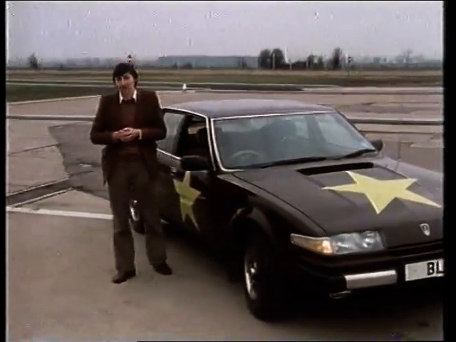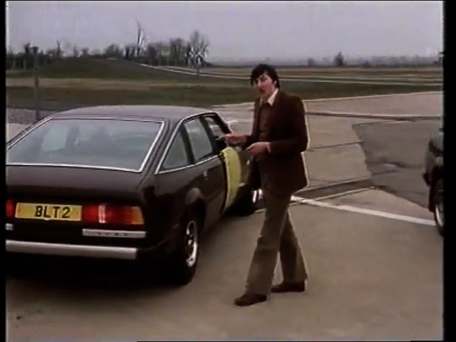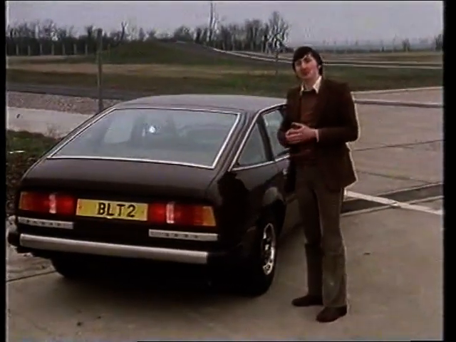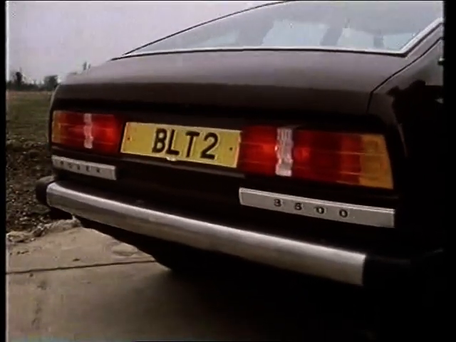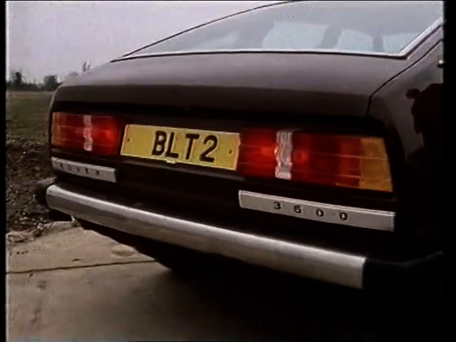But take a look at this. In this car, we've modified the suspension. The characteristics aren't quite right. And watch what happens when we take this one down the track.